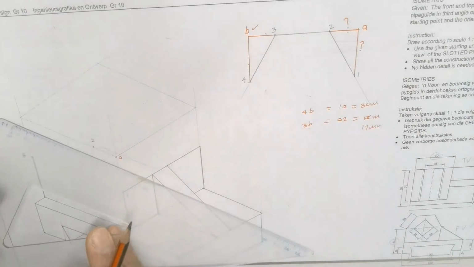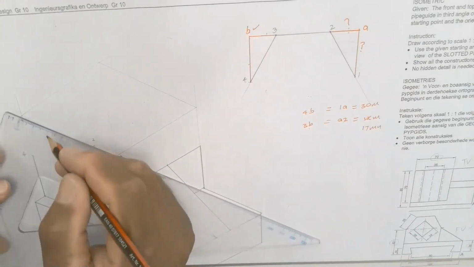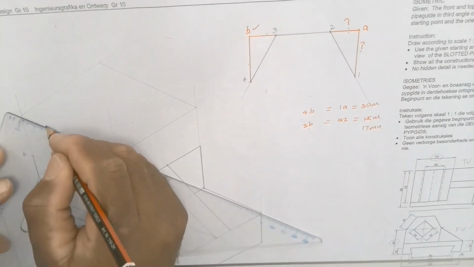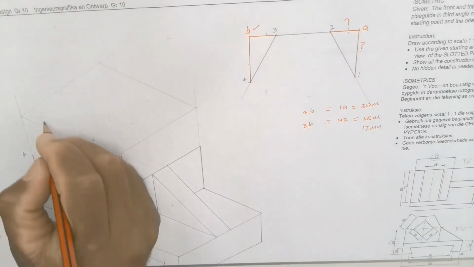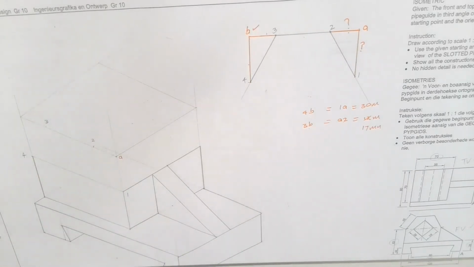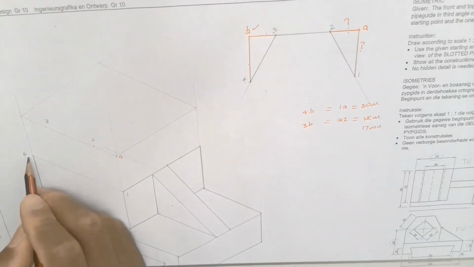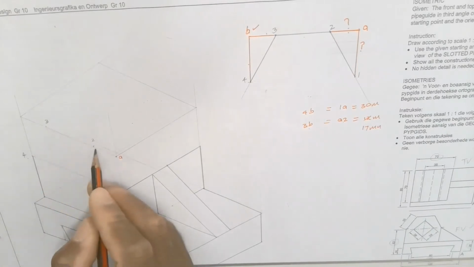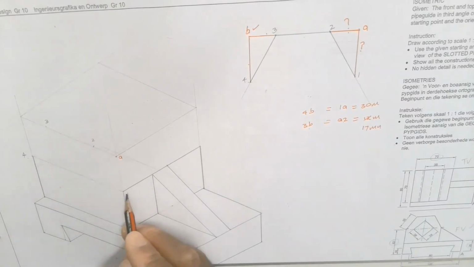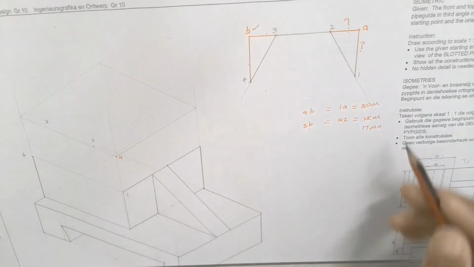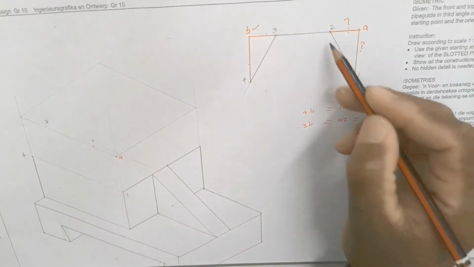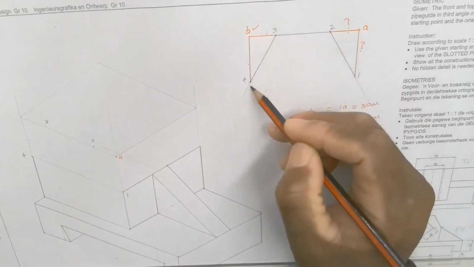Then I'm going to put there how much? 17 millimeters. Take the distance, 17 millimeters, as there. This is number 3. Now, what is it that I do? I've got 4, I've got 3, I've got 2, I've got 1. Let us look at our ox view. It's 1, 2, 3, 4.